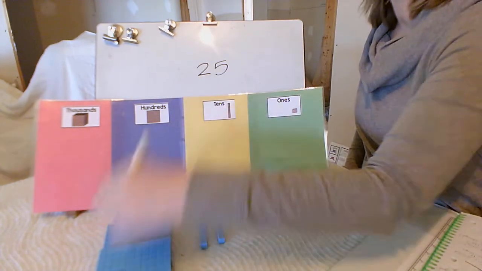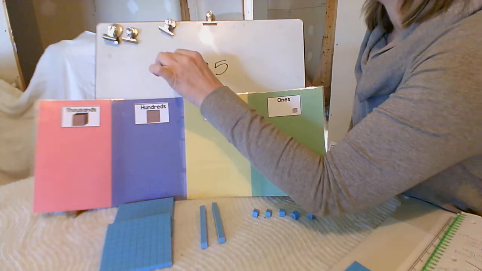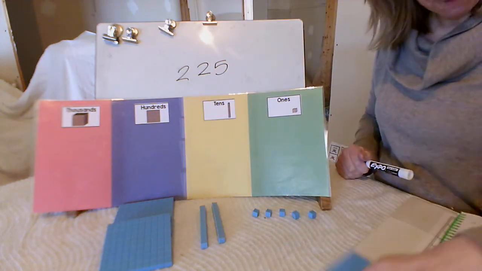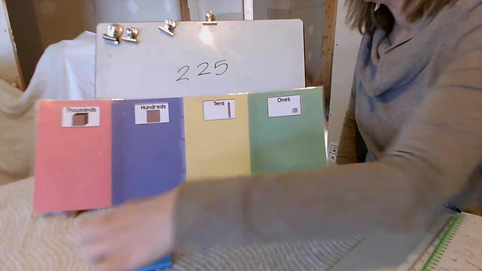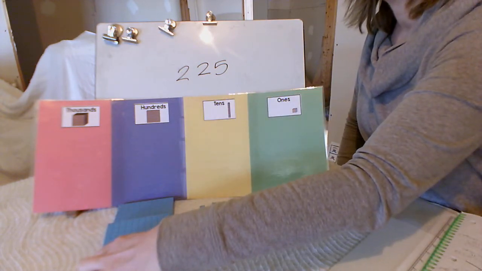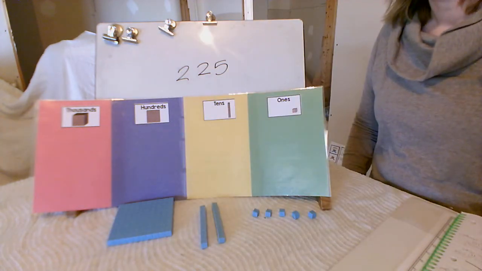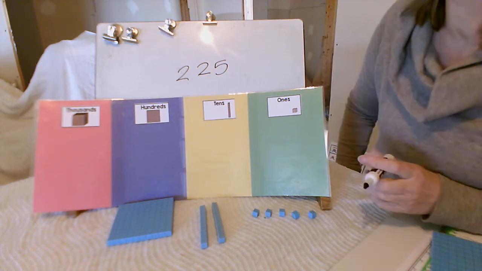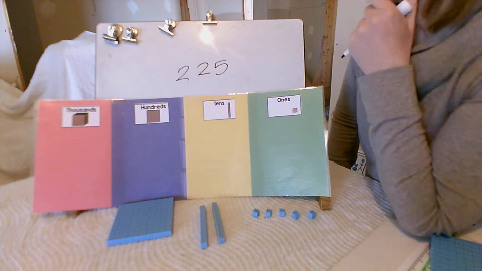I'm going to go back to where I started now. I started with 225. Now what would happen if I took this away? What happened now? I just subtracted 100. Which digit needs to change?